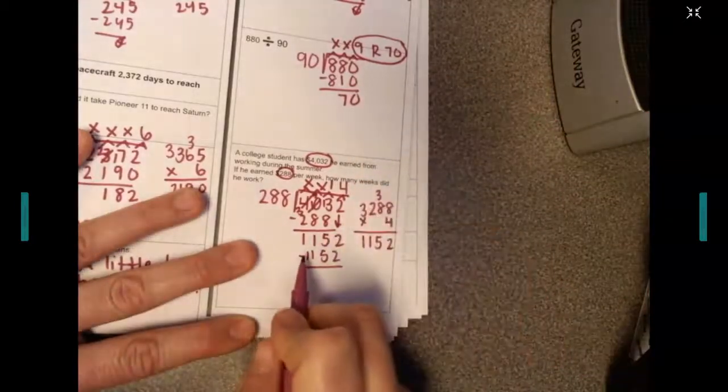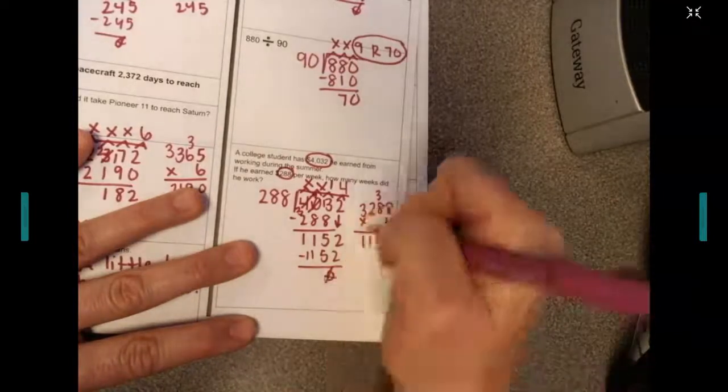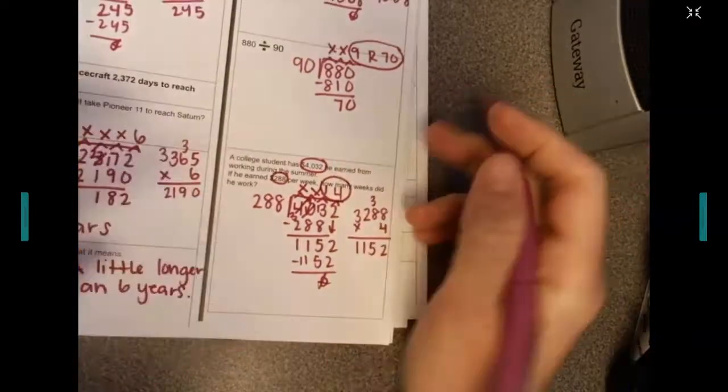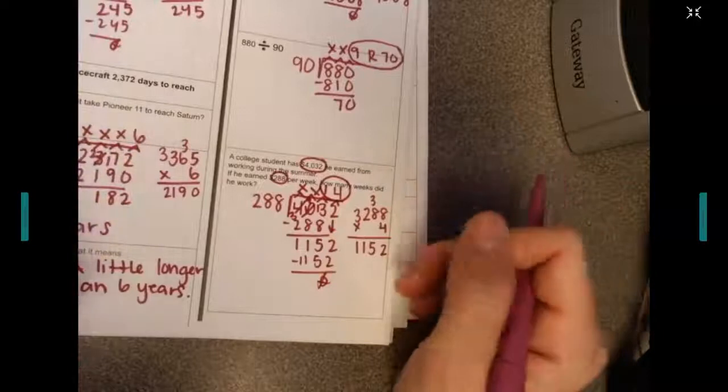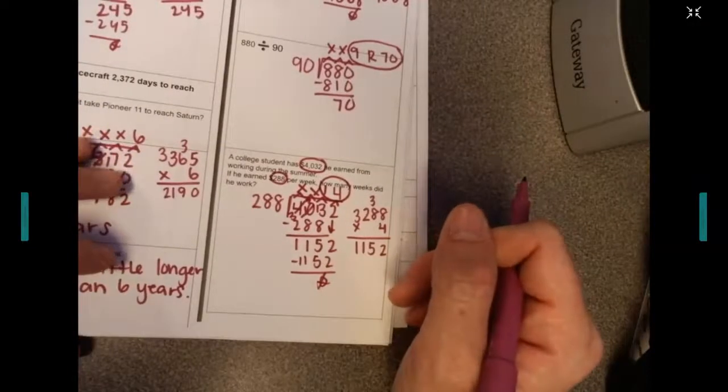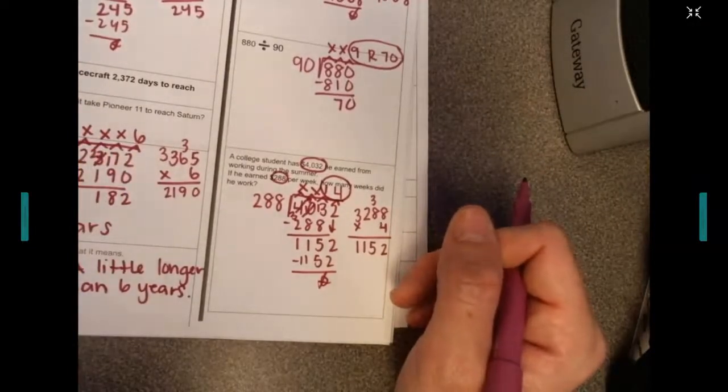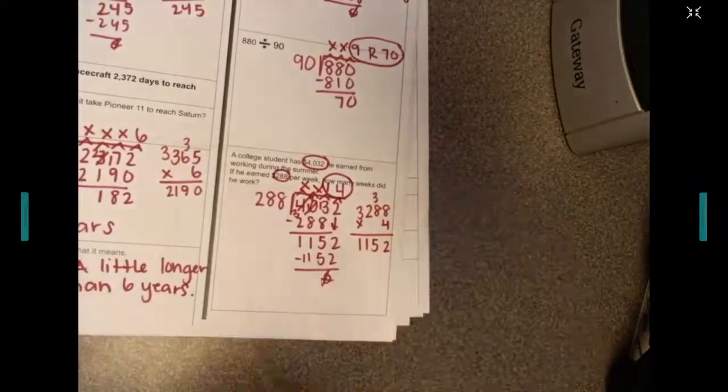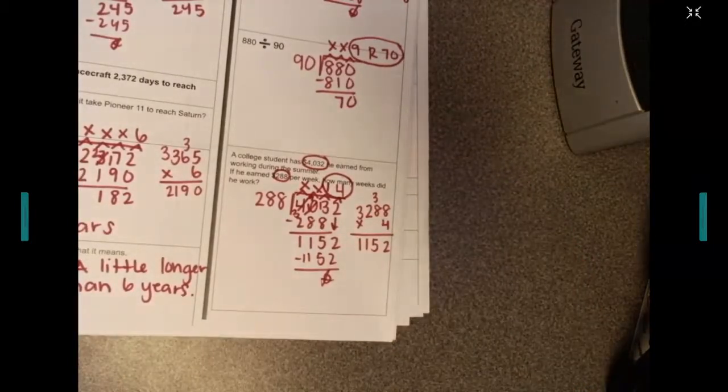Don't be like me the way I did here. Line your stuff up. I wrote a little terribly there. Okay. Guys, I know long division takes long for some of you, hence the name, but just take your time and go slow and you're going to be just fine. If you need to use your multiplication chart, use your multiplication chart.